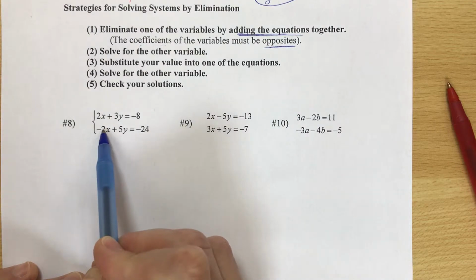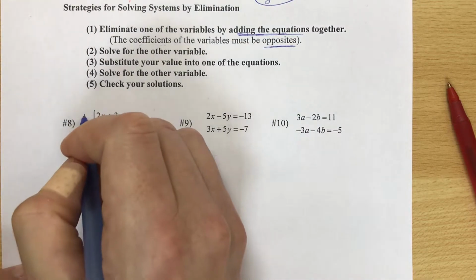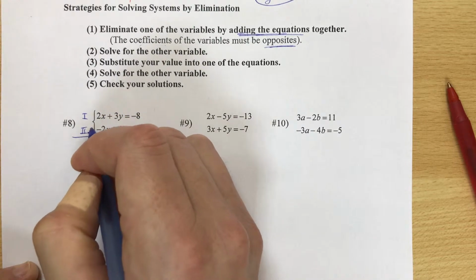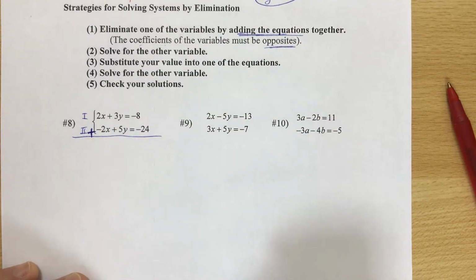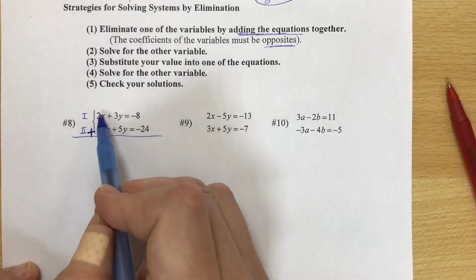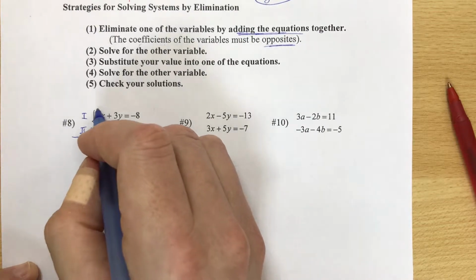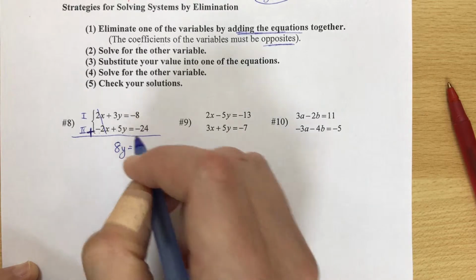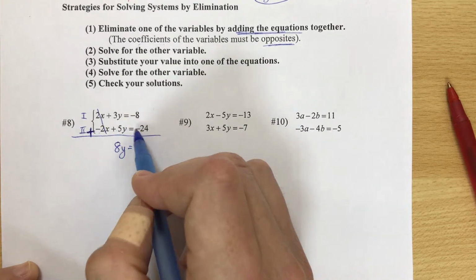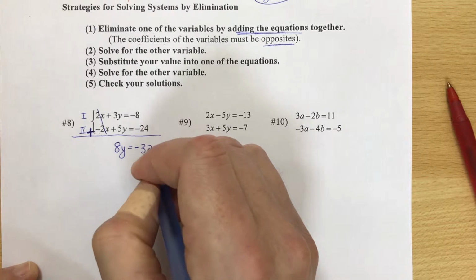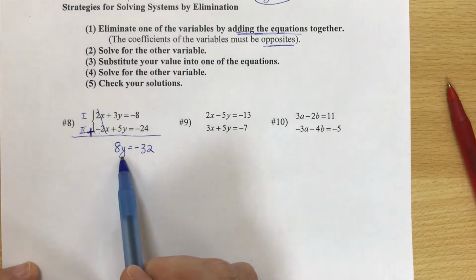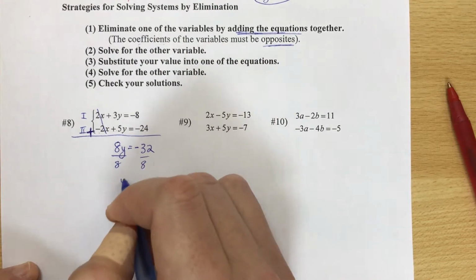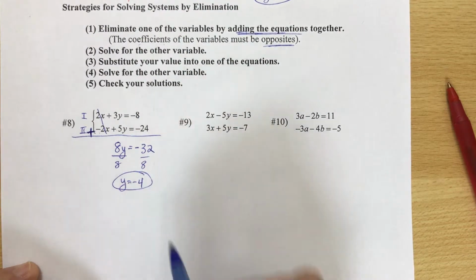Notice that 2x and negative 2x, those are opposites. So here's equation 1, here's equation 2. I'm going to put that plus symbol. That's really important to do, to remind yourself what you are doing. 2x plus negative 2x is 0. That's gone. 3y plus 5y is 8y. Now this is negative 8 plus negative 24. That is negative 32. See, now we have one equation, one variable, which we can solve by dividing by 8. The y value is negative 4.